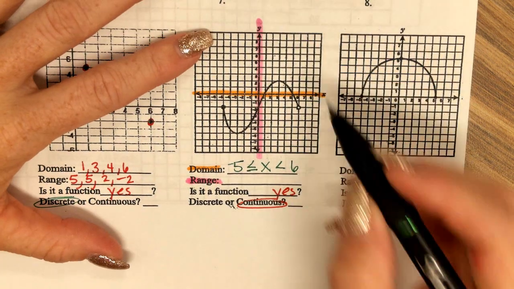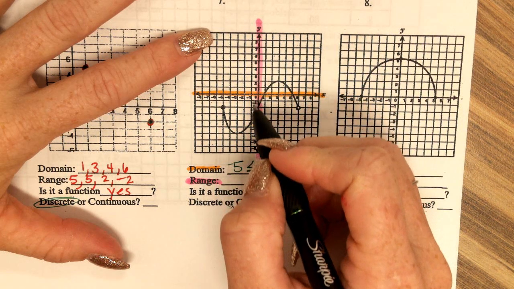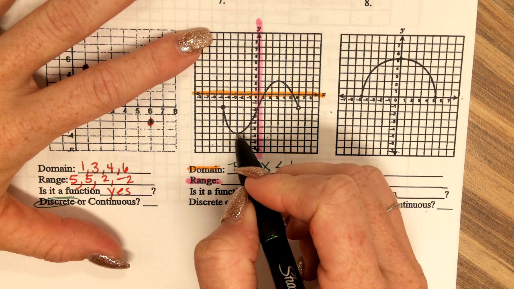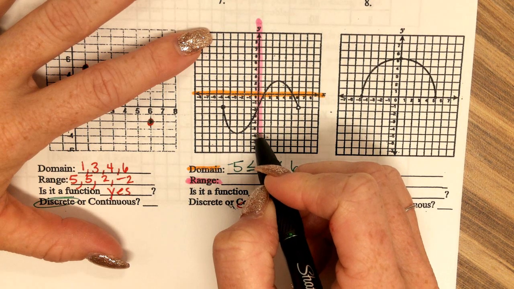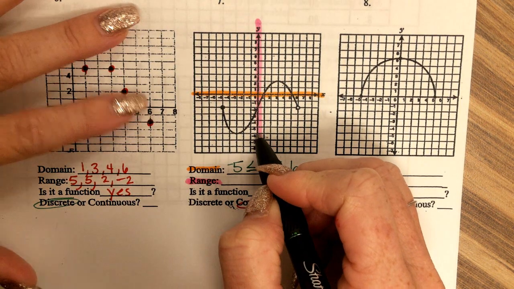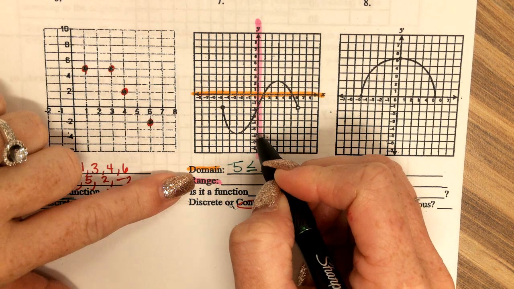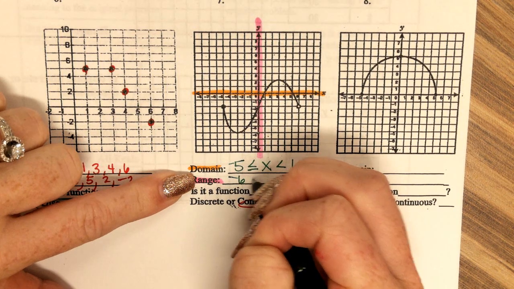Okay, looking up and down, what was the lowest part it touched on the y-axis? Does everybody agree this is the lowest right here? Where am I at? Negative 1, 2, 3, 4, 5. Yeah, -6. That thing looks funny. Okay.